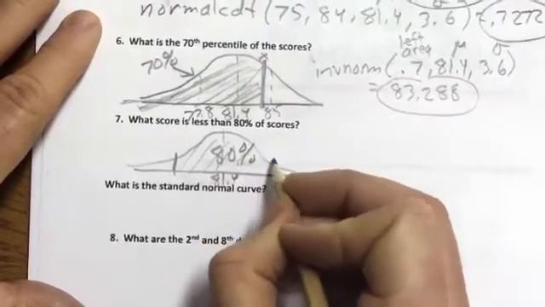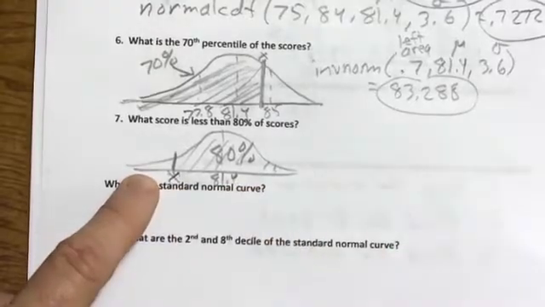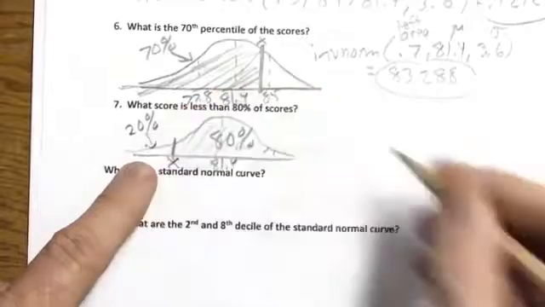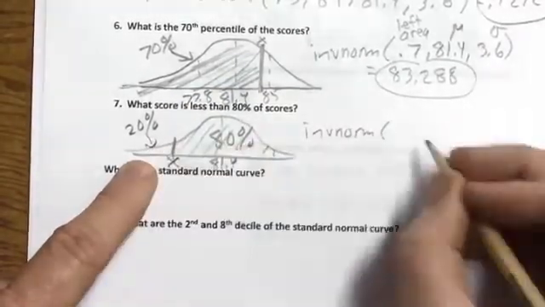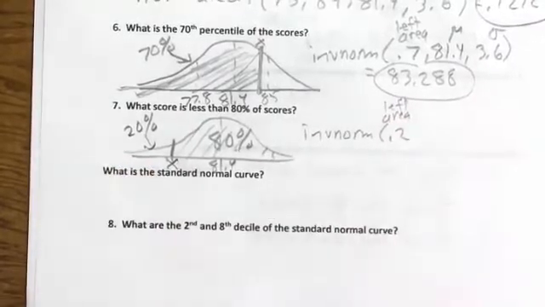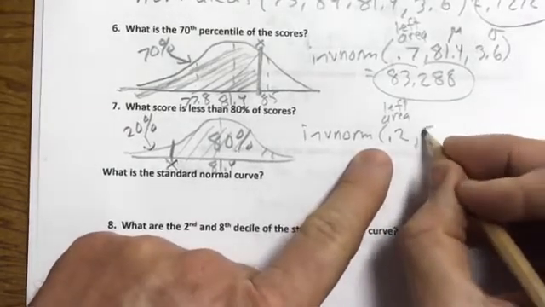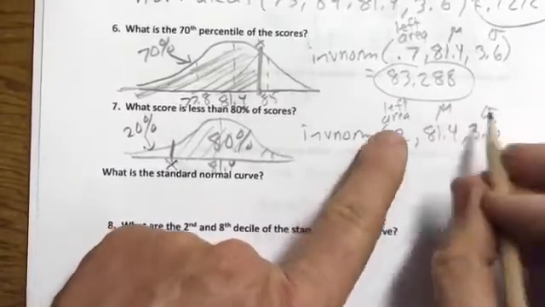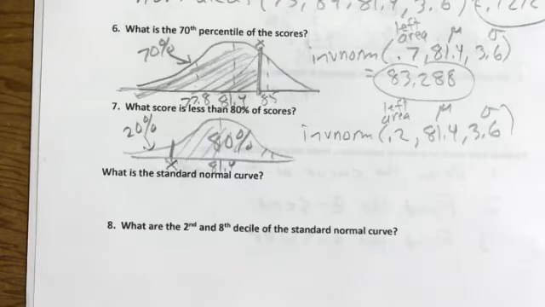80% is above it. Now, once again, I tend to always use left area. So if 80% is above it, I've got to find this x value. So this is an inverse norm problem. Well, if 80% is above it, 20% is below it. And so we will say inverse norm of 0.2. That is my left area. Now, technically, you'd use a right area. Once again, I always use left area because some people's calculators don't have a right area. But 0.2, our mean of 81.4, and our standard deviation of 3.6. Always label these with mu and sigma. If you forgot to label these things, then you would just get partially correct.